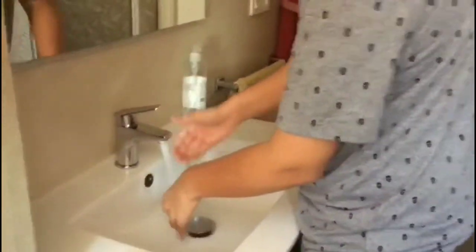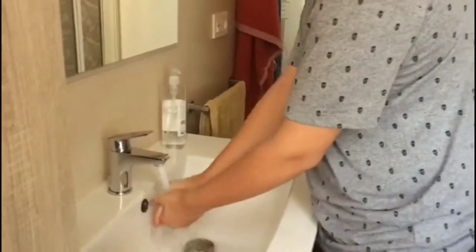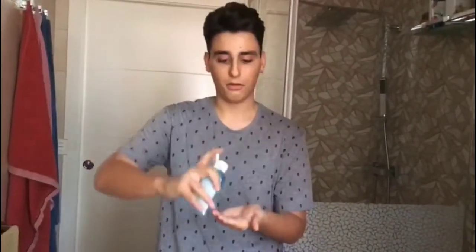Right. Another thing you can do is to wash your hands with soap and water, like this. And if you have alcohol, you can wash your hands with it too, like this. You can also put your elbow in front of your nose and mouth when you are going to sneeze to cover it, like this.